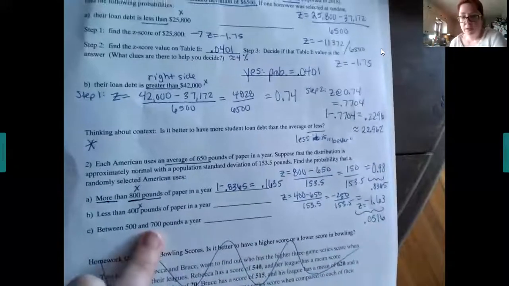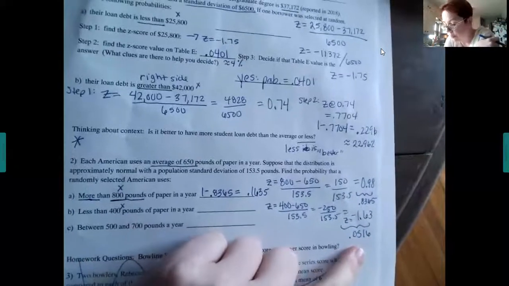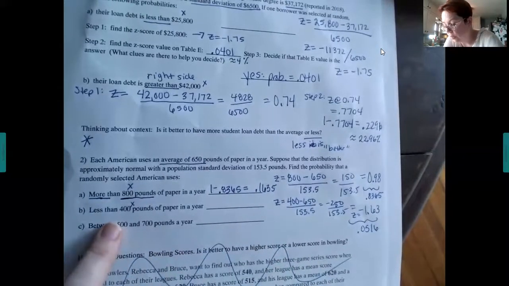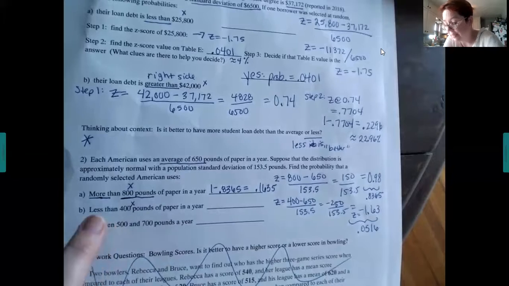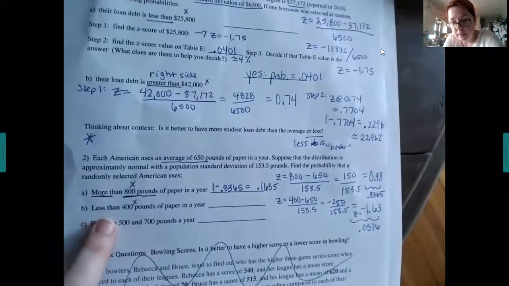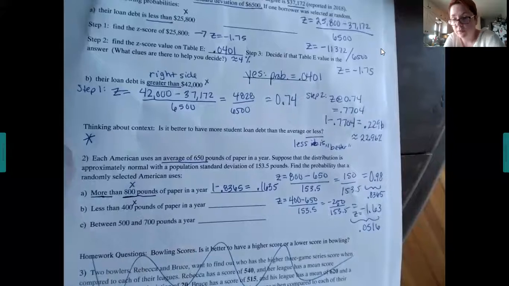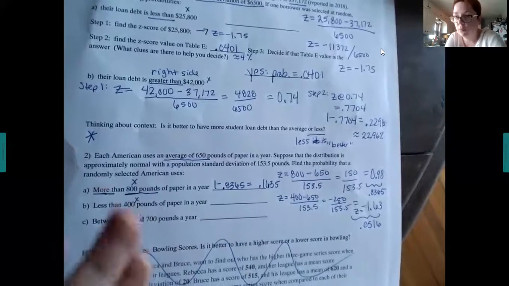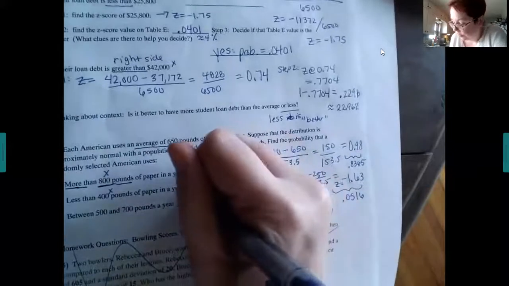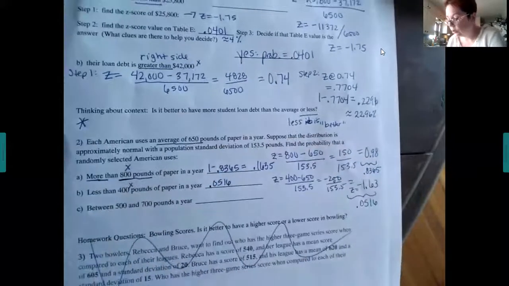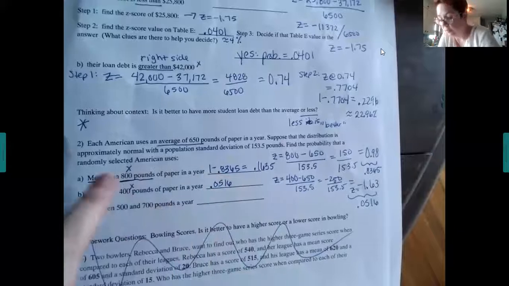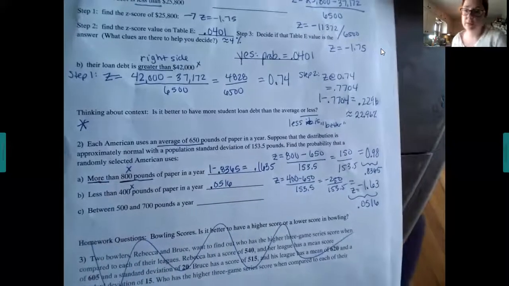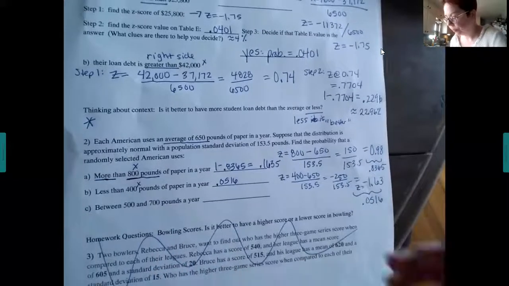Okay. Context of the question. Is this the probability answer that we want? So here it's asking for the probability that one randomly selected American uses less than 400 pounds. Less than means to the left, which is the answer we get when we look it up. So less than, no more work. That's the answer. You only subtract your value from 1 if it's a more than or a greater than, phrased in such a way that that's what you would do.